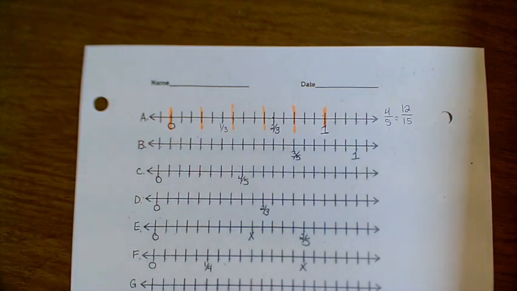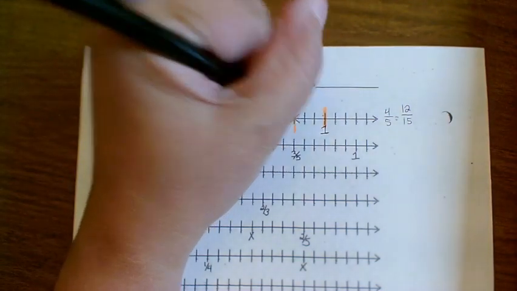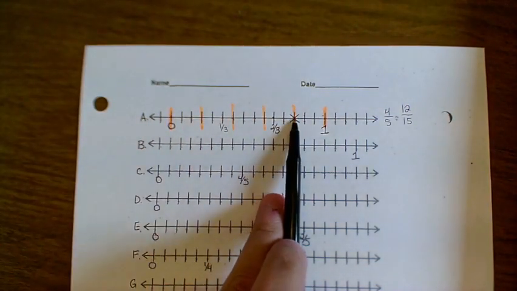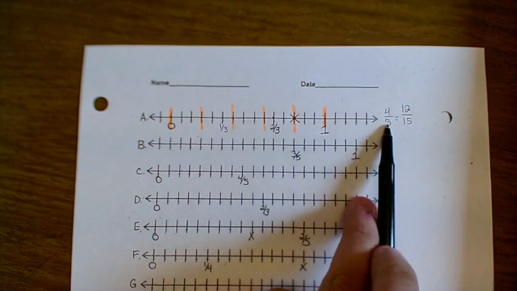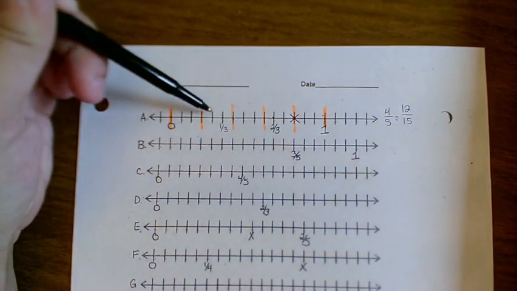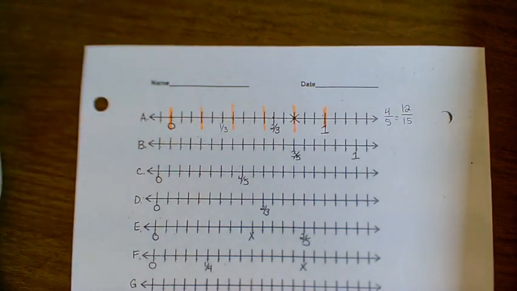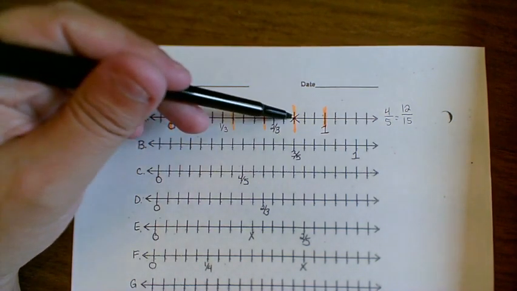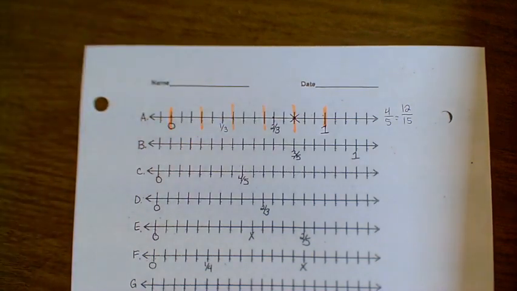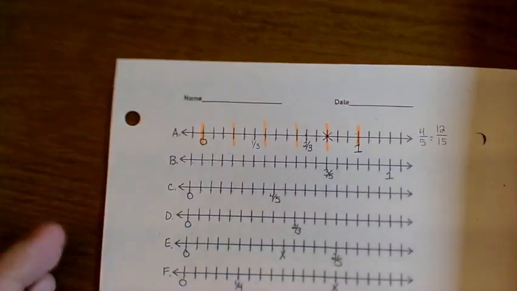So then 4/5 would be the 4th one. So 1, 2, 3, 4. So 4/5 should be right there. And again, if you did want to convert this into 15ths, then it should be the 1, 2, 3, 4, 5, 6, 7, 8, 9, 10, 11, 12th one. So 12 out of 15. So it's right there.